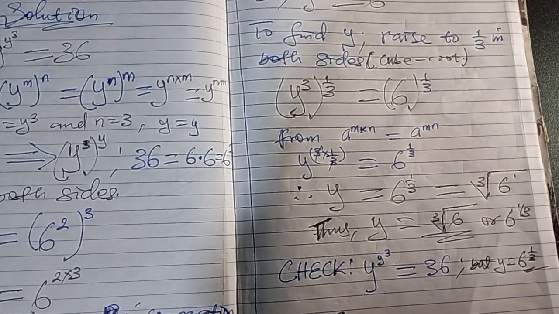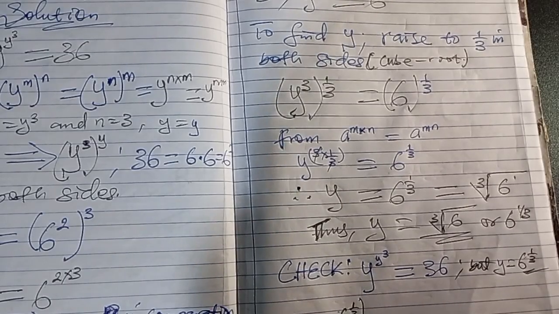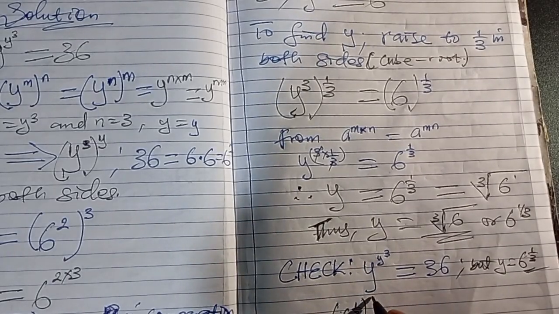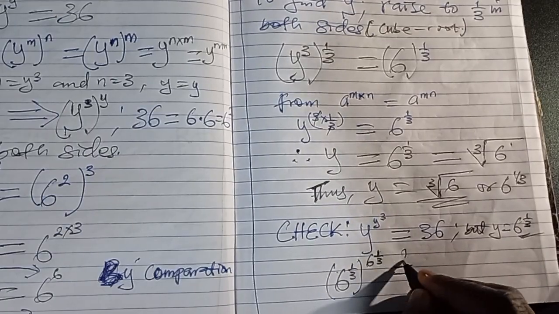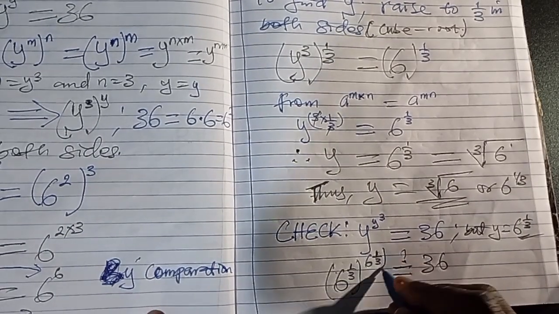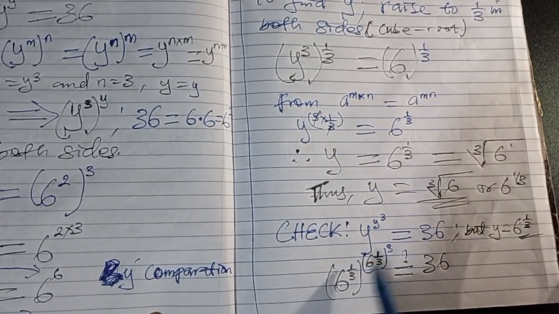So let's substitute: 6 raised to power 1 over 3, all raised to power 6 raised to power 1 over 3. Will it actually give us 36? So remember, we have all raised to power 3 here. So this is y, and this is 3 for this 3. Will it give us 36?